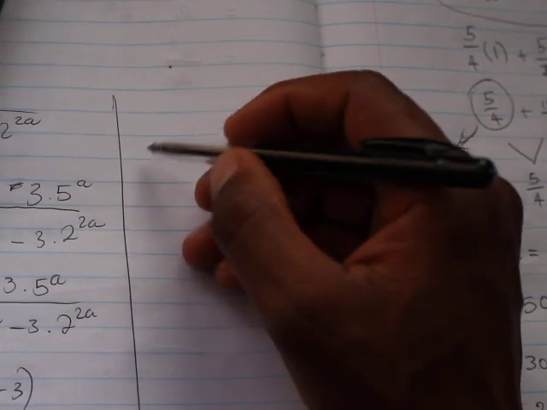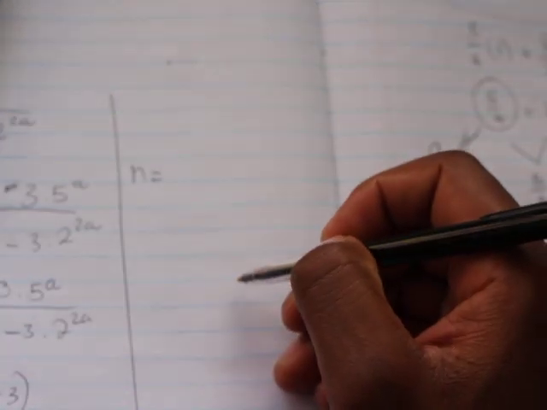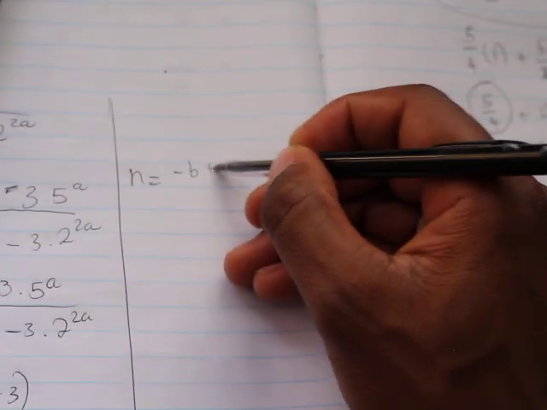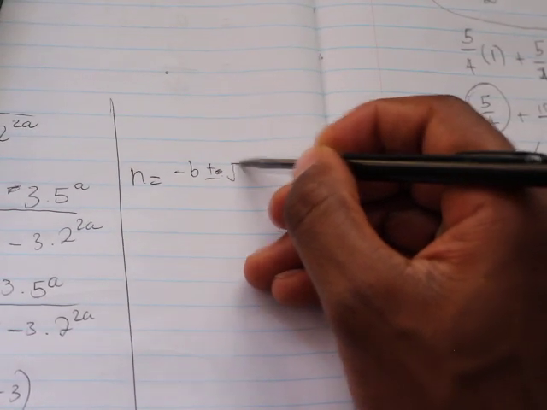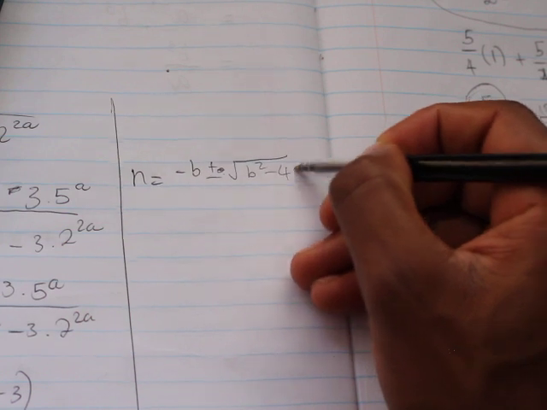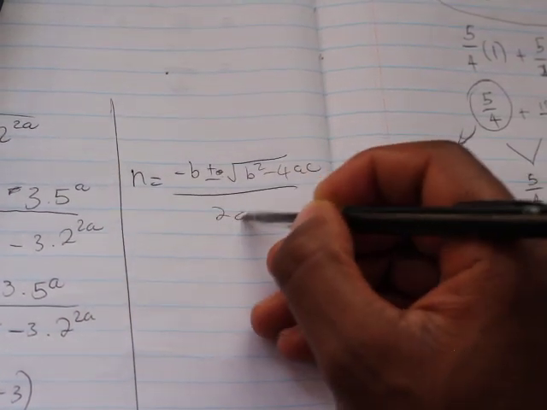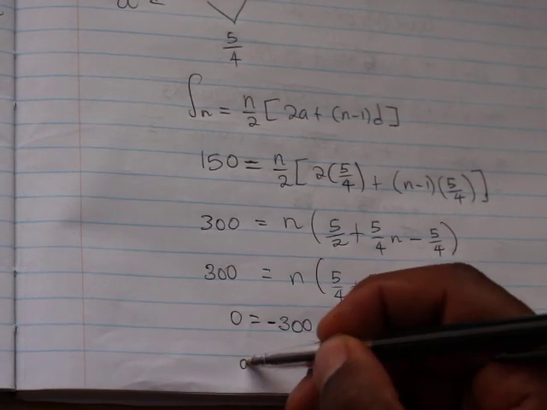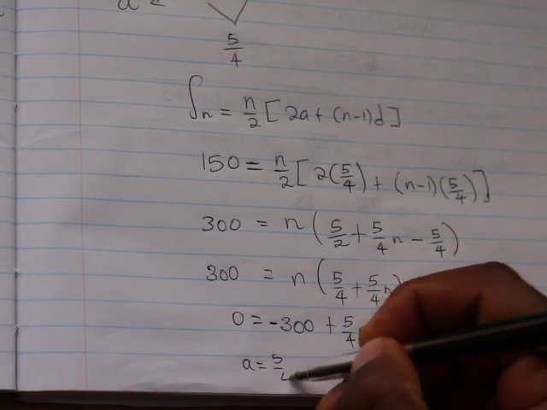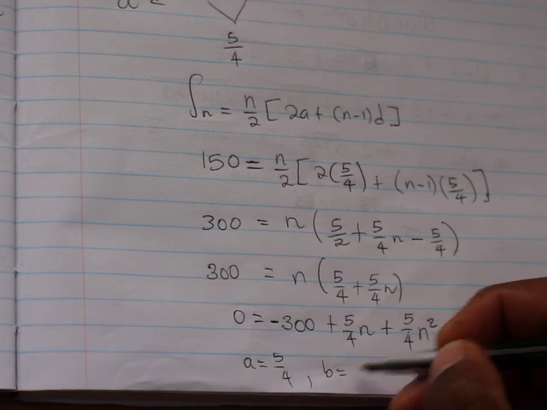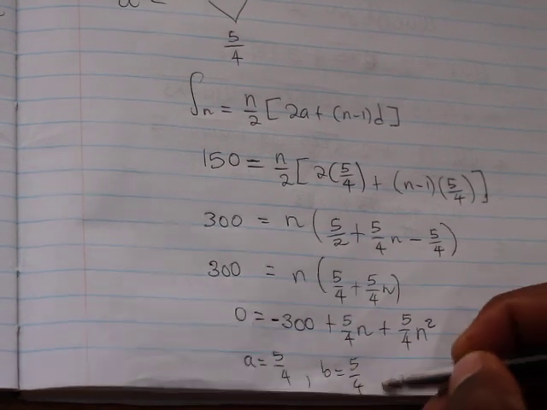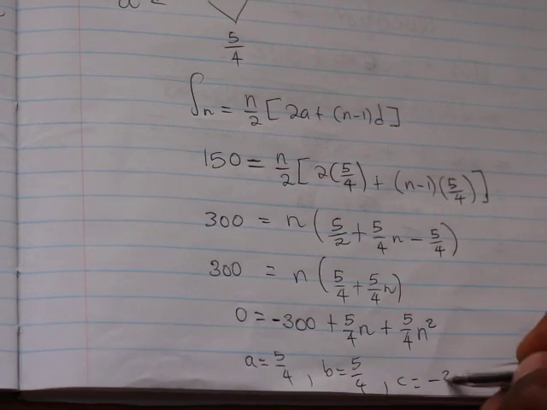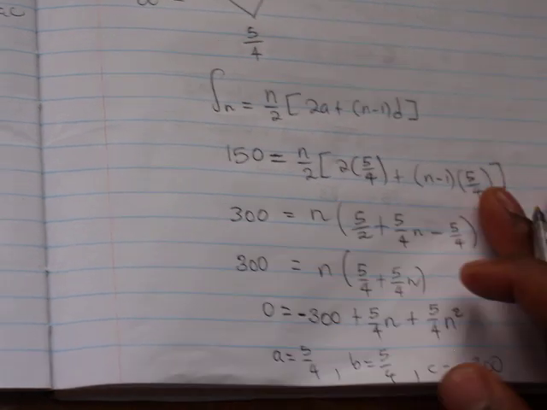You guys know, n is going to be equal to minus b plus or minus the square root of b squared minus 4ac, all over 2a. And you can see from this that a is 5 over 4, b is also 5 over 4, c is just negative 300. Alright, so let's substitute.